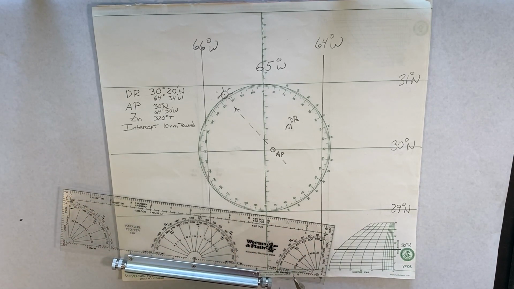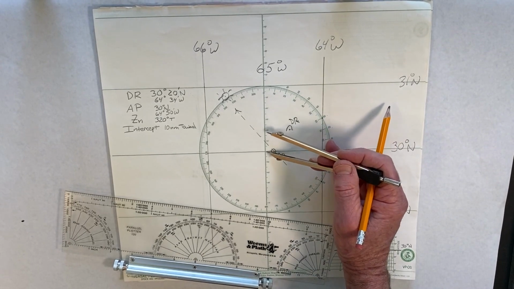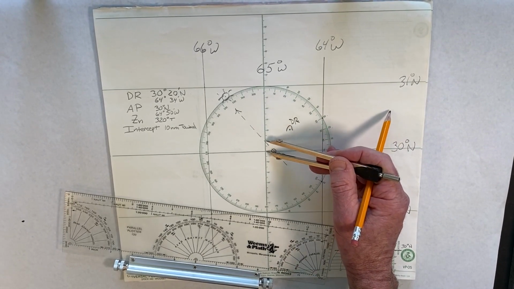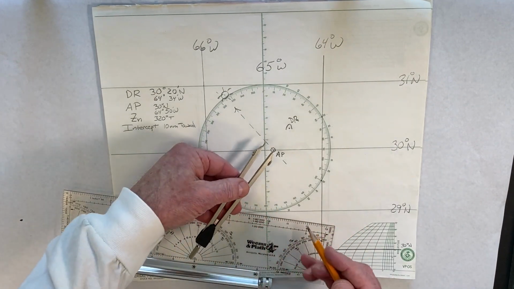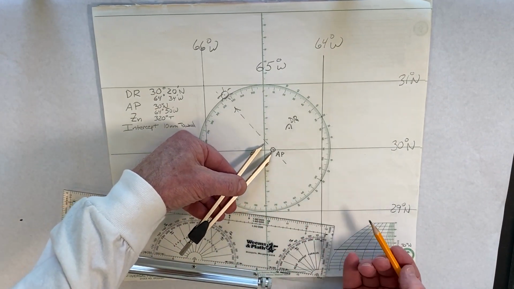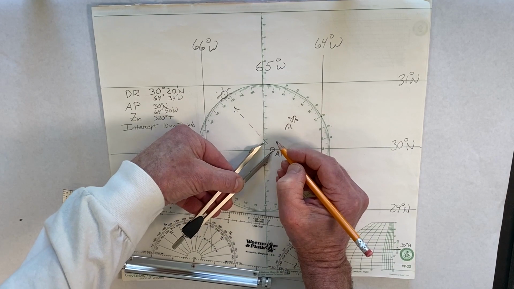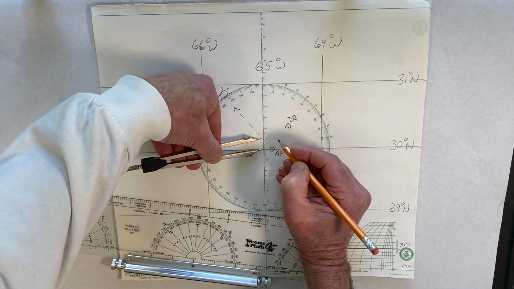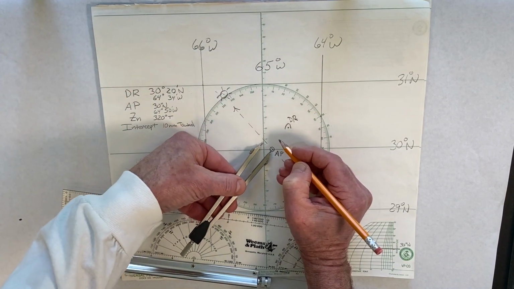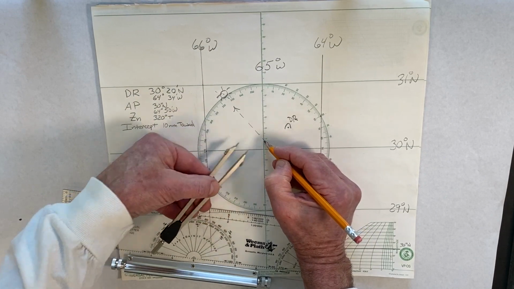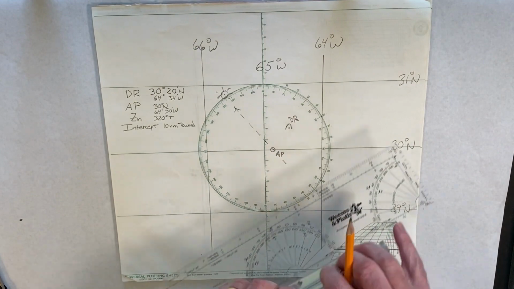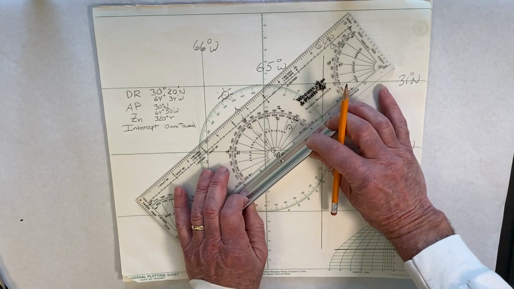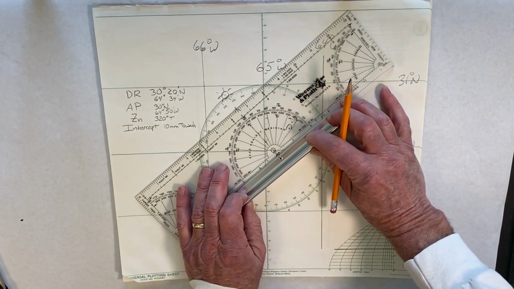Next, the intercept is 10 nautical miles towards, so we just measure 10 off of our mileage scale here, go from the assumed position towards, make a mark, and at that position, that's where we're going to draw our perpendicular line for our line of position.